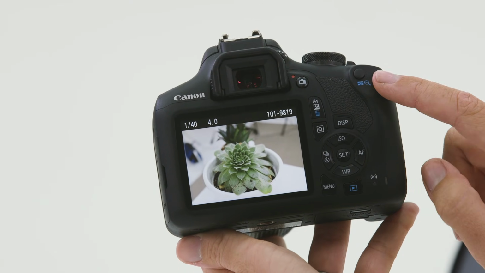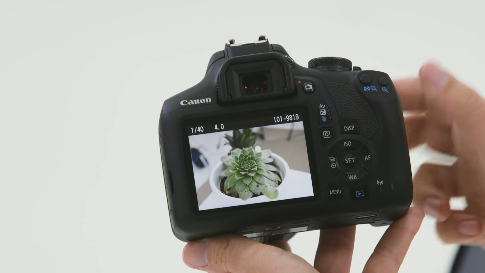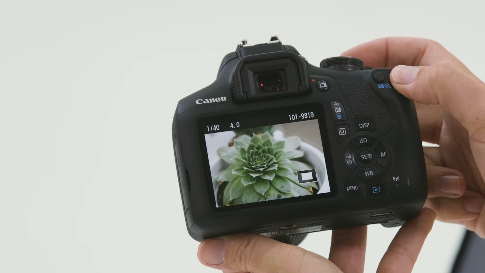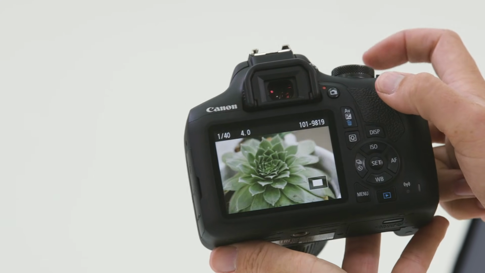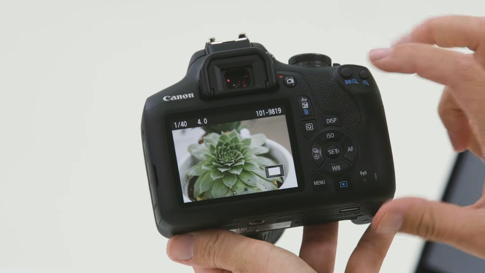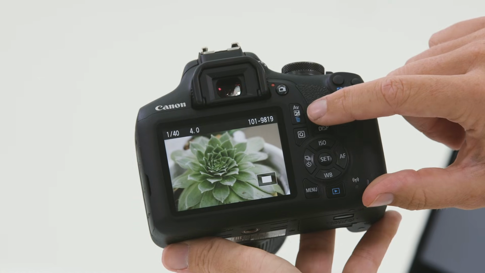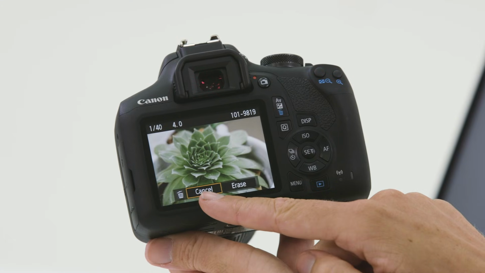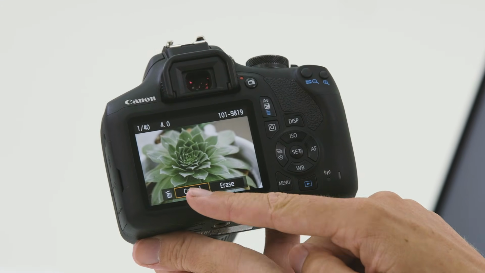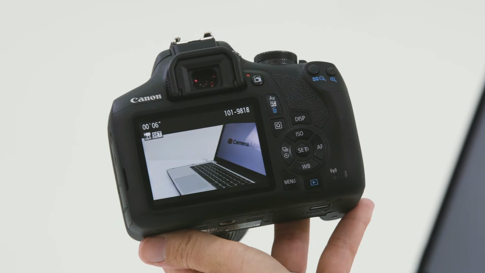Now, if we want to magnify in, you'll notice we have a blue magnifying glass at the top here with a plus and minus. If I press this button, I can see this image will magnify nice and close on my screen, and I can press the minus magnify button to zoom out. If the image isn't to your liking and you want to erase it from the memory card, simply press the little trash can here, and you'll have a second option just to confirm that you do want to erase that photo, erase or cancel. Simply go across, select erase, and press set to delete that image.